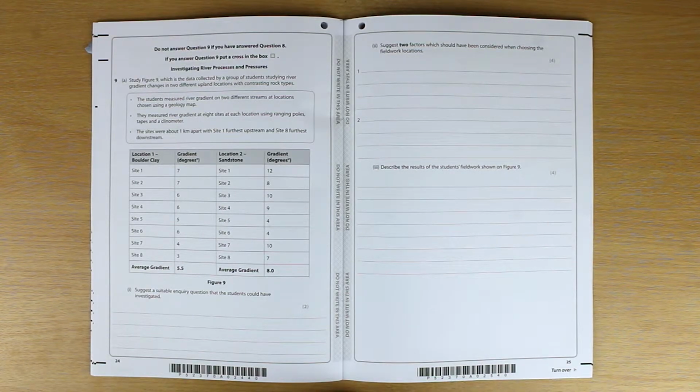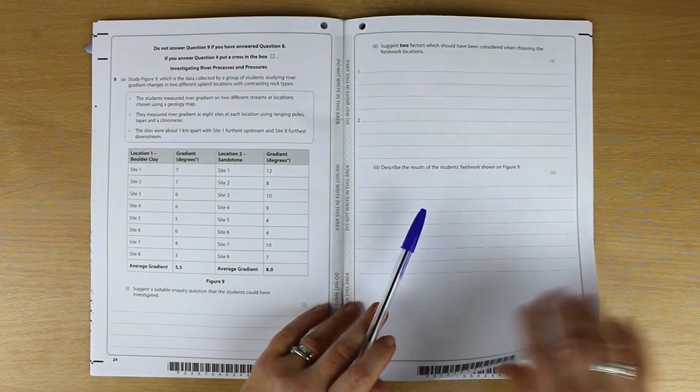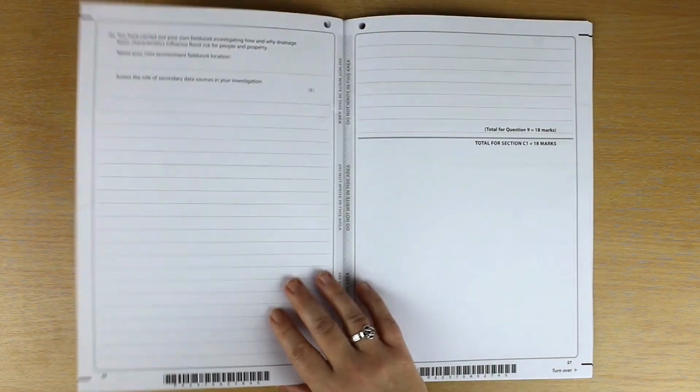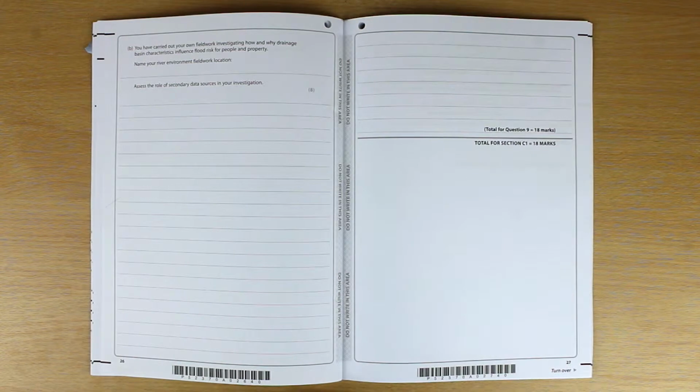You might be asked to draw a sketch map or a graph or annotate a diagram or possibly annotate a table full of results or analyse some data. There will be a variety of things that they ask you to do. There will certainly be an 8-mark question on both rivers and your urban fieldwork, and again it could be about your fieldwork, it could be about somebody else's fieldwork.